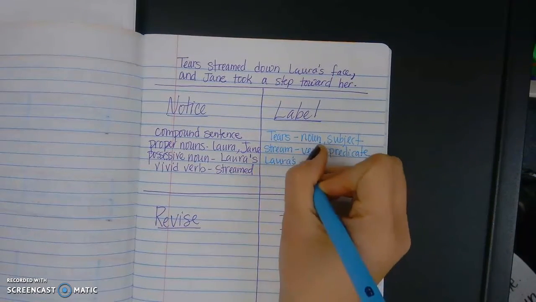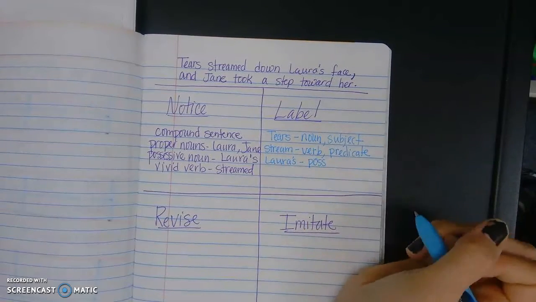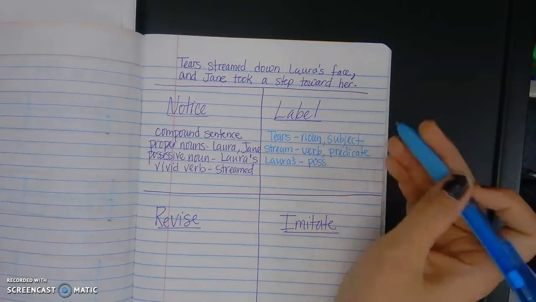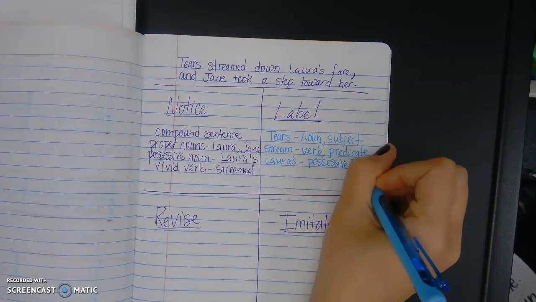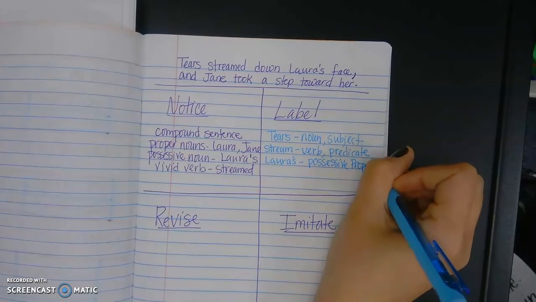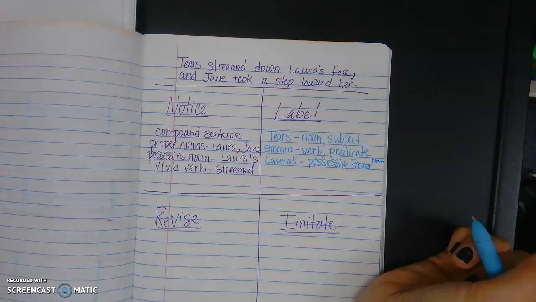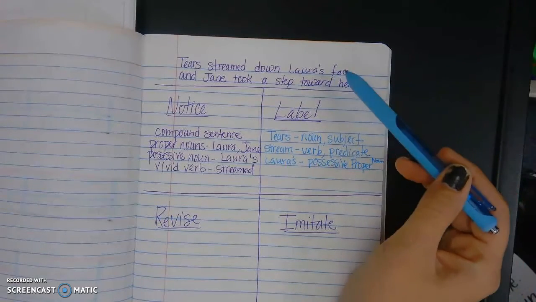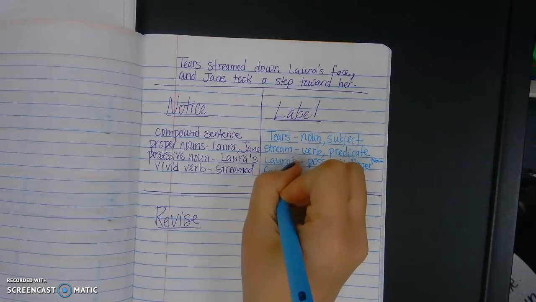Laura's, this is a possessive. Remember we said because it's her face, that's why it has the apostrophe S. A possessive proper noun. Kind of small there. Okay, but it is definitely capitalized. It is her name, and it is a noun. All right, down Laura's face. Face is another noun. There's a lot of nouns in this one.